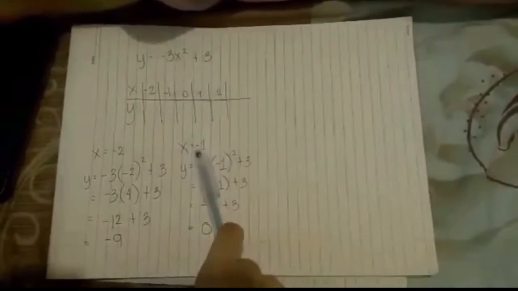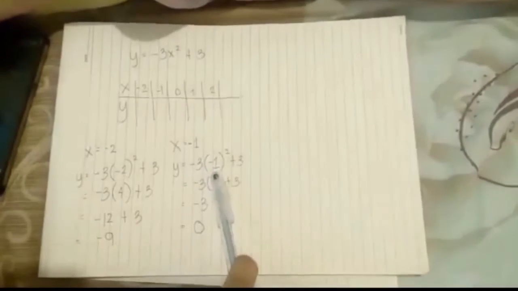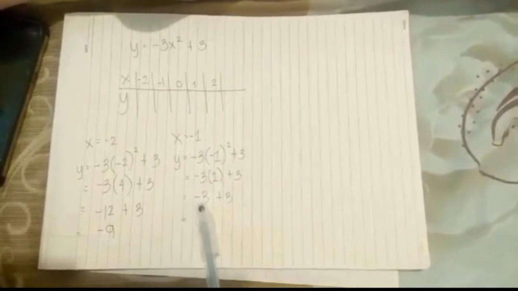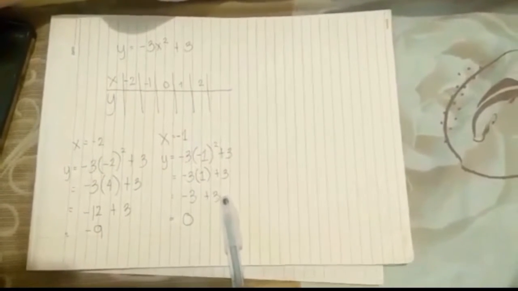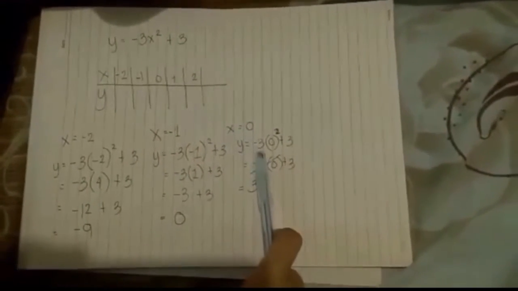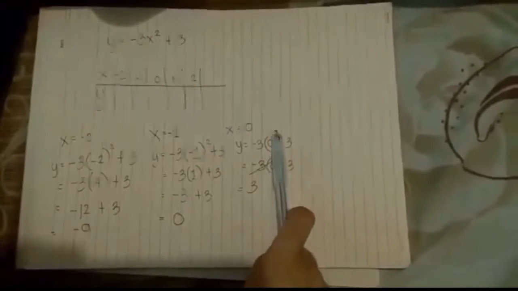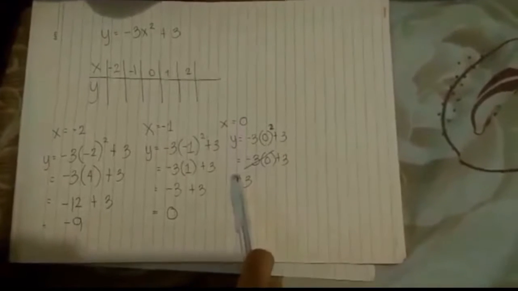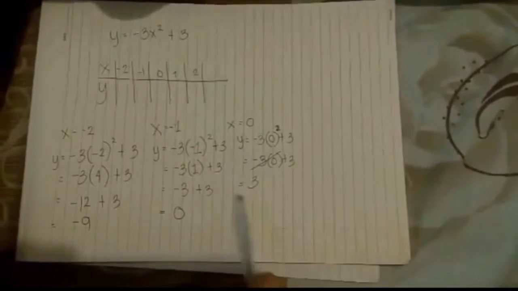Next is x is equals to negative 1. Negative 3 times negative 1 squared plus 3. Negative 3 times 1 is negative 3 plus 3. So the answer is 0. Next, x is equals to 0. Negative 3 times 0 squared plus 3. Negative 3 times 0 is cancelled plus 3. So the answer is 3.